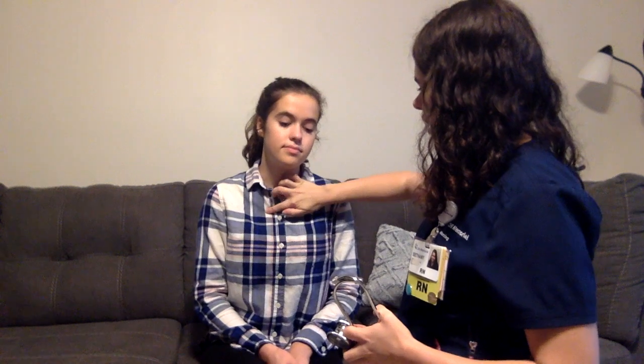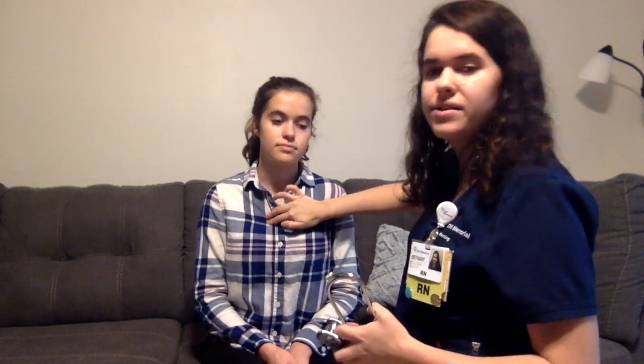So there's no swishing sound, and that's a good thing. The next thing we want to look at is listen to the heart sounds, listening to the different valves. So we have several different valves. The first one we're going to listen to, we find it on the left sternal border on the second intercostal space, and that's listening to the aortic valve.